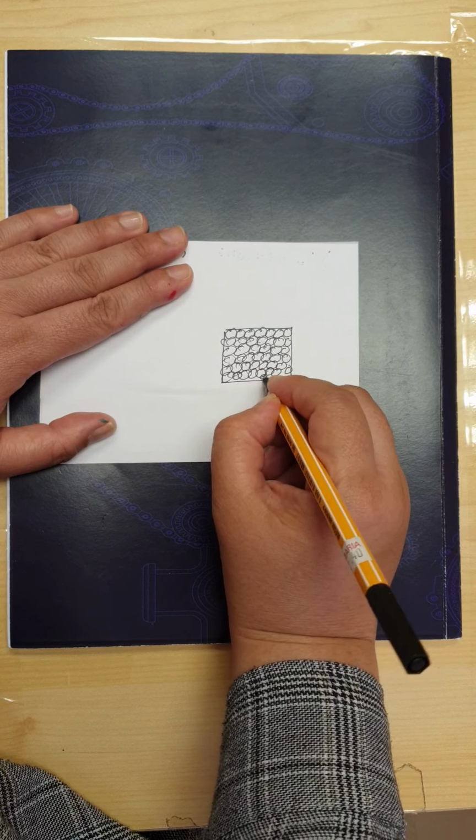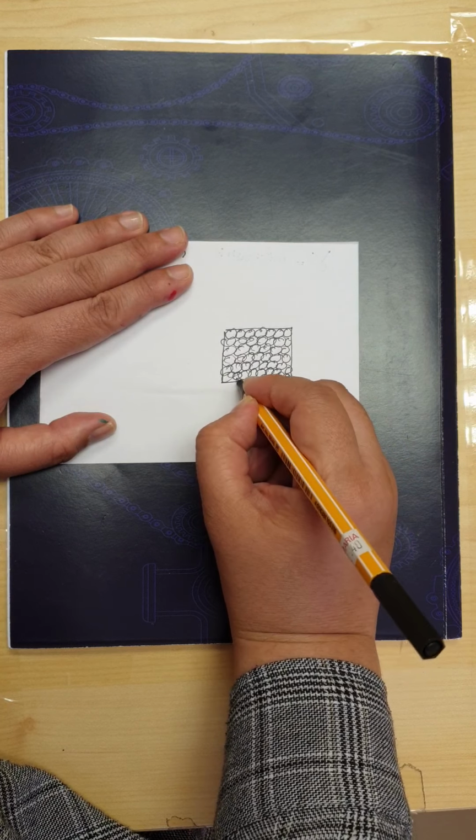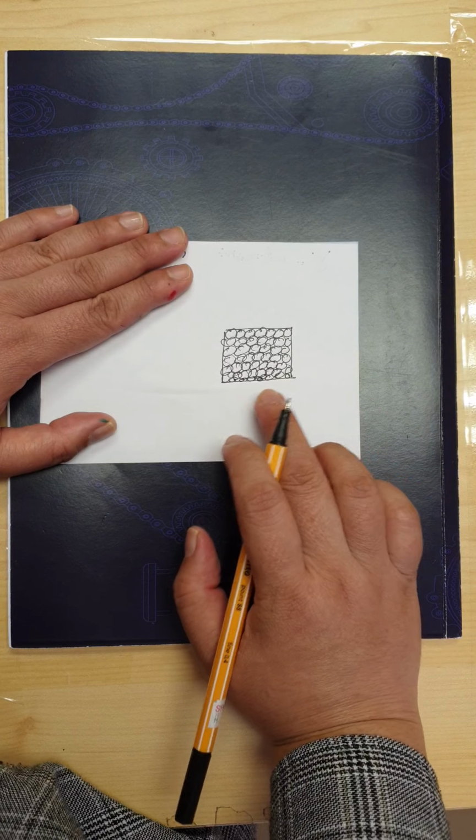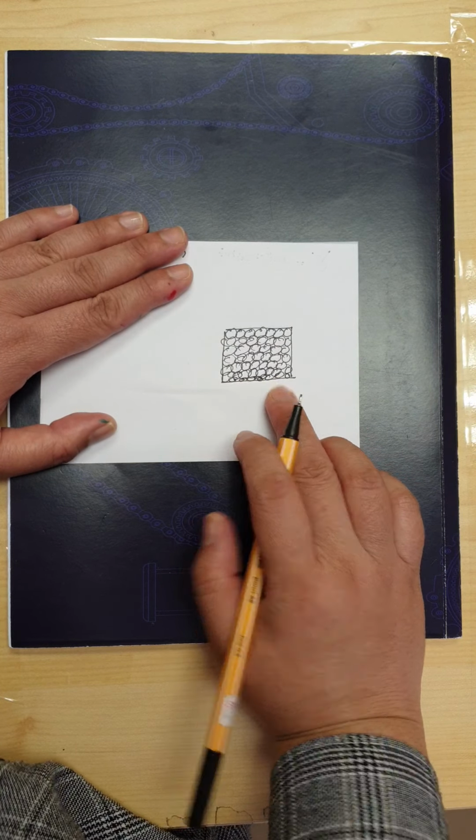In this condition, there is no more pore. There is no more water, there is no more pressure.